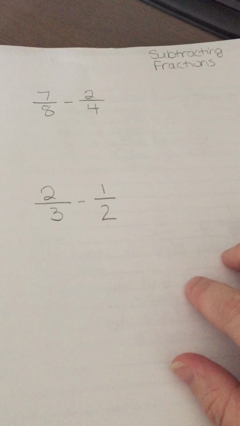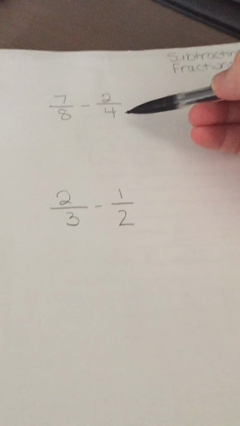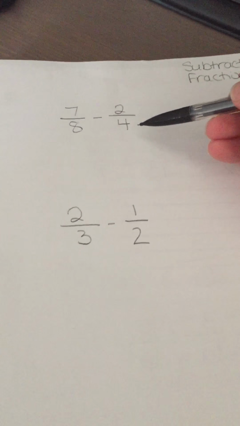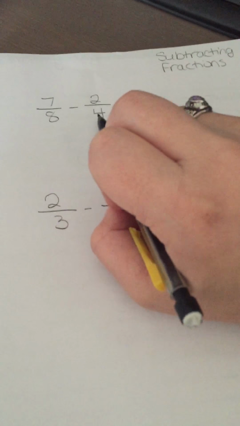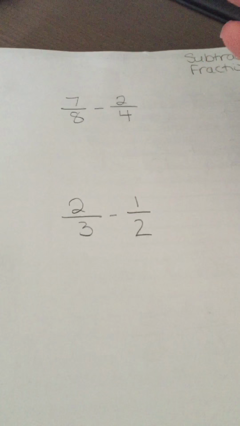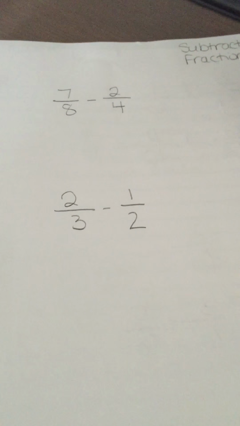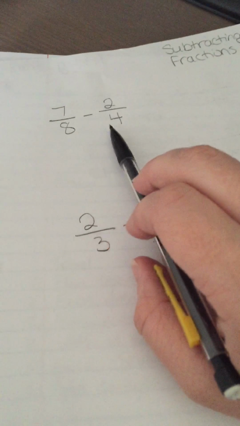I'm going to walk you through the steps of subtracting fractions with uncommon denominators. It's a three-step process. First step in the process is to find a common denominator for 8 and 4. When I say common denominator, I'm referring to common multiples for each number. A common multiple or common denominator for 8 and 4 would be 8.